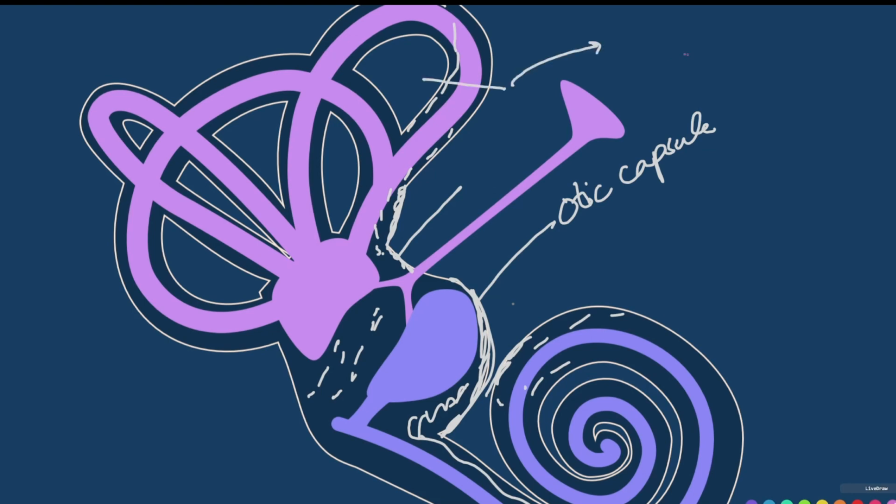Here if I draw a section of this, you will see that this is the membranous labyrinth. Specifically, I am talking about the semicircular canal. I will also discuss especially the cochlea in detail, but here is a tube basically. This is the semicircular canal, the membranous labyrinth of the semicircular canal, and it is surrounded by a cavity.